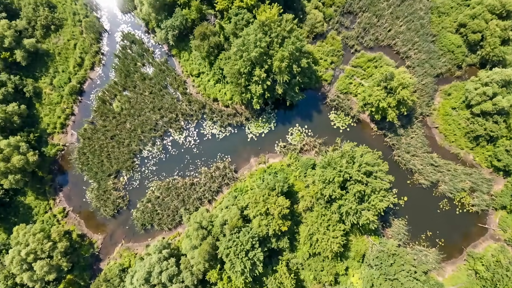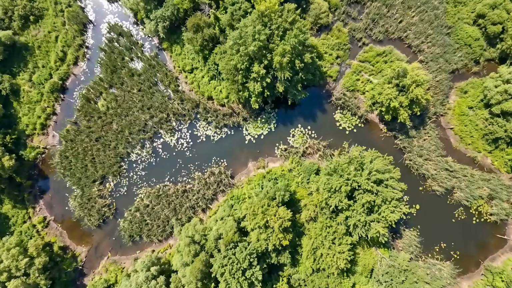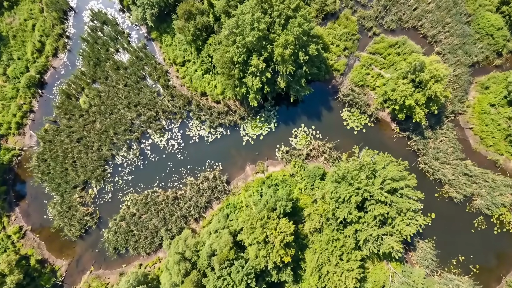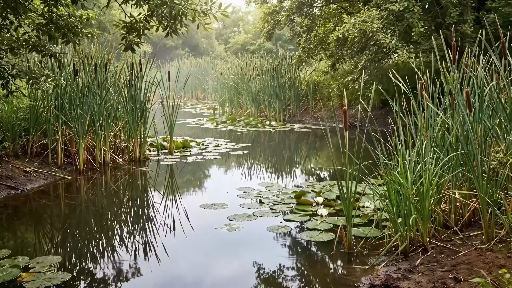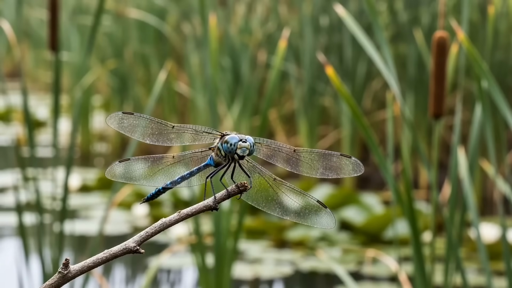As the sun climbs over a summer pond, the water comes alive. And among the reeds waits one of the most lethal hunters this world has ever produced, the dragonfly.